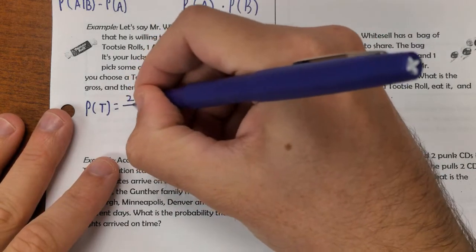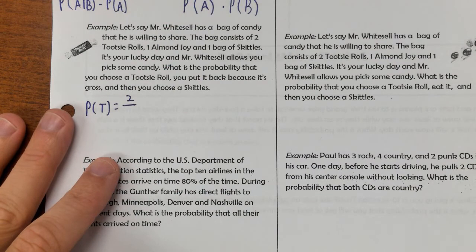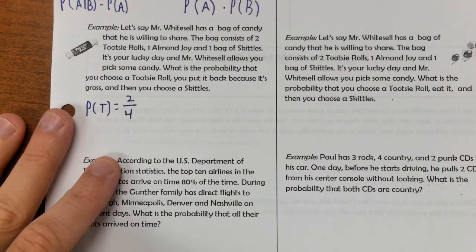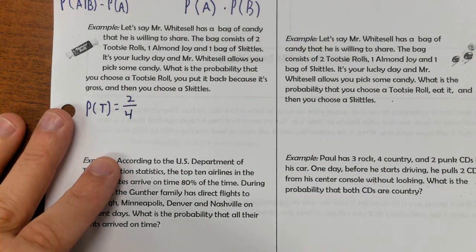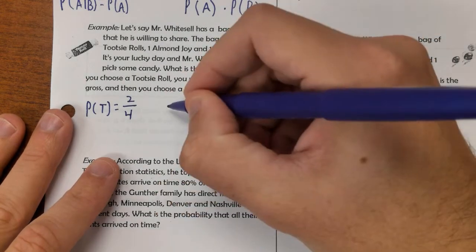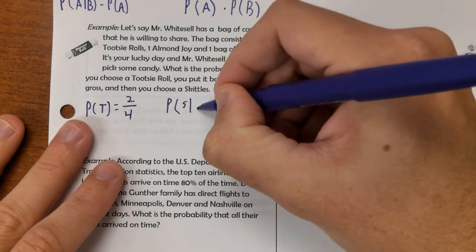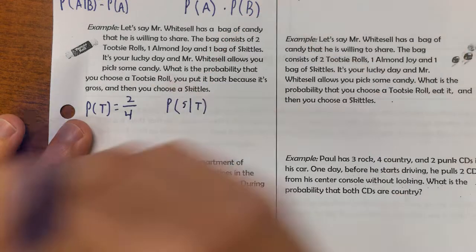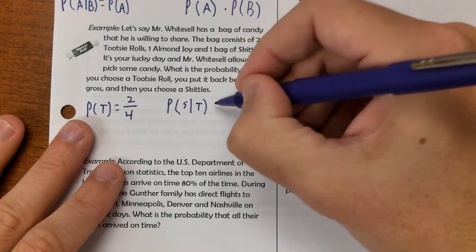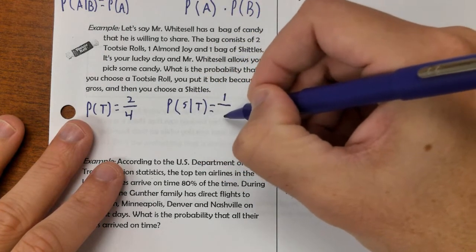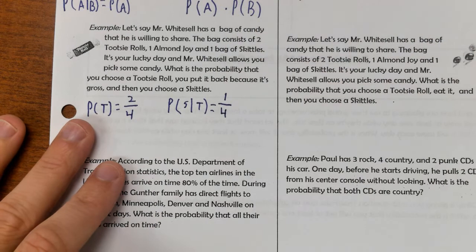So there are 2 Tootsie Rolls over the total amount of things in the bag is 4. And if you write it as 1/2, that's fine. And then the probability that I choose a Skittles given I chose a Tootsie Roll, well, since I'm replacing this Tootsie Roll, that's going to be the same thing as the probability of a Skittles. So there's 1 Skittles. And again, I put the Tootsie Roll back, so there's still 4 pieces of candy within there.